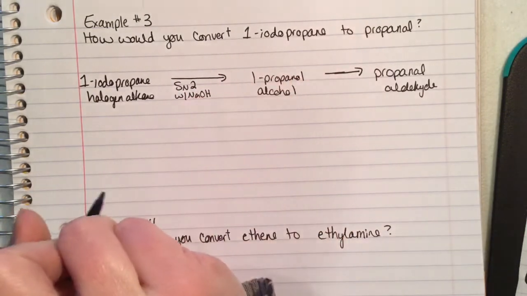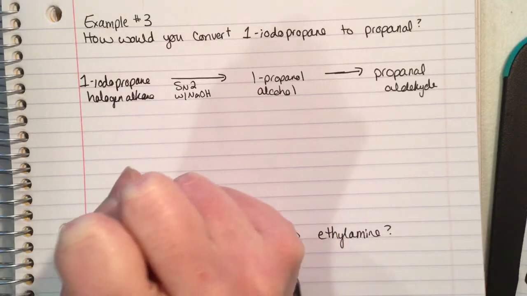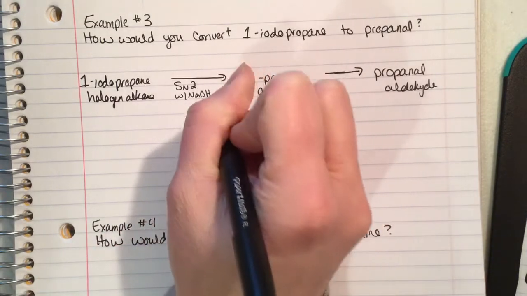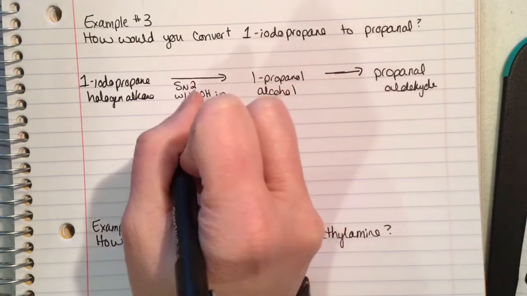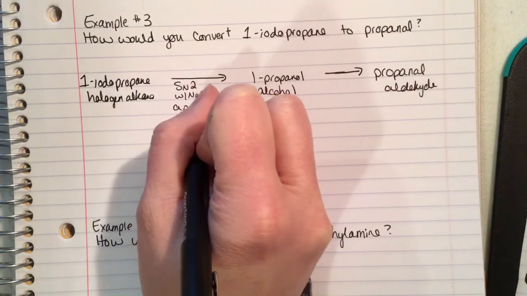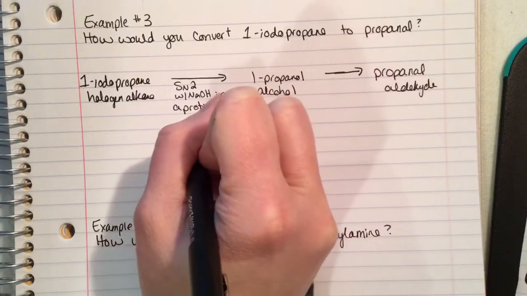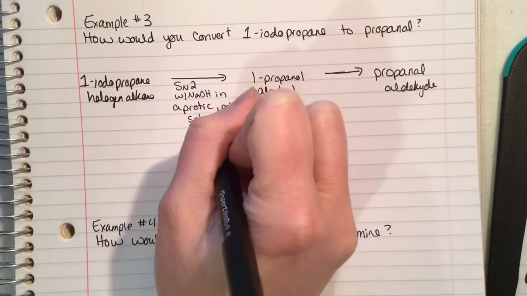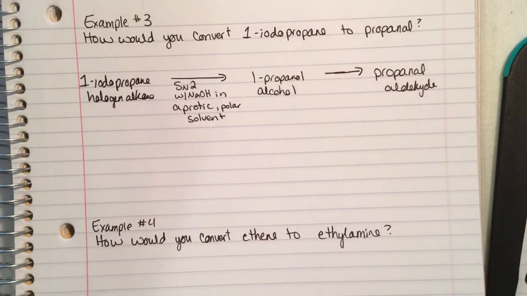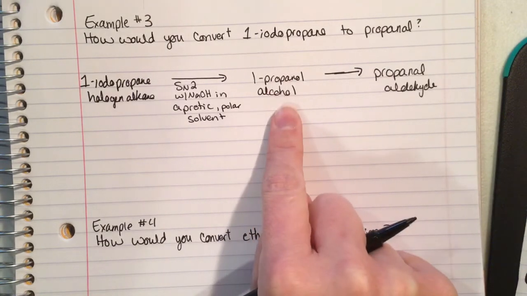We affectionately called her a hoe earlier, but oh well. And in an SN2, I need an aprotic polar solvent. So remember, that's going to be something that does not hydrogen bond. Okay, so we're going to need like our ketones and some things like that. Okay, so then I'm going to make my alcohol.